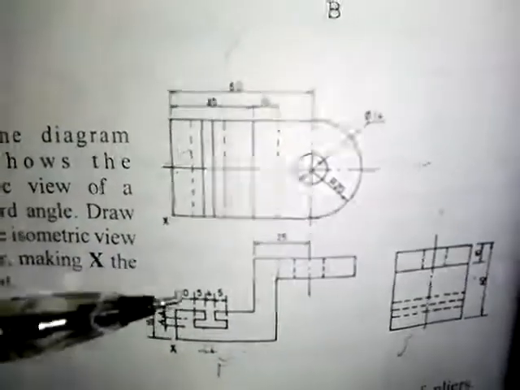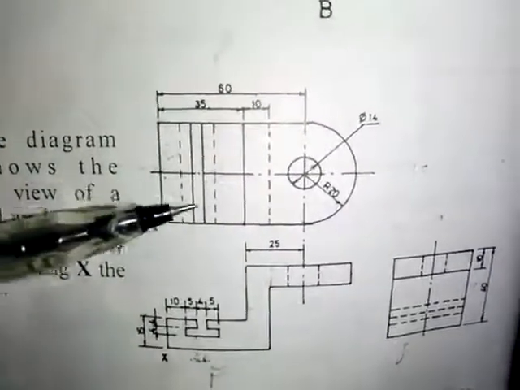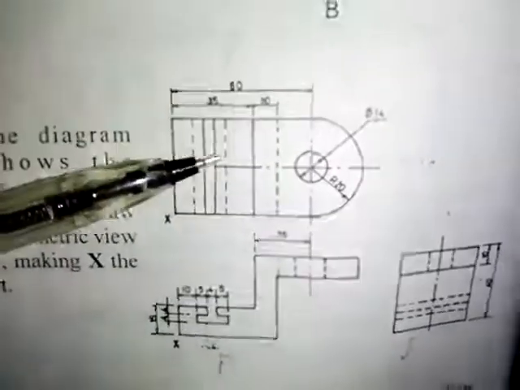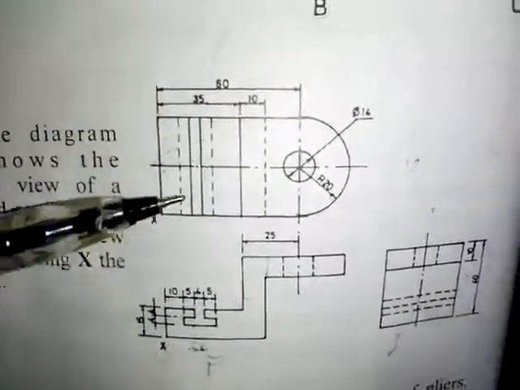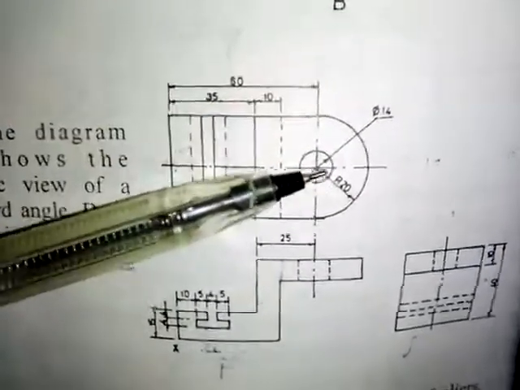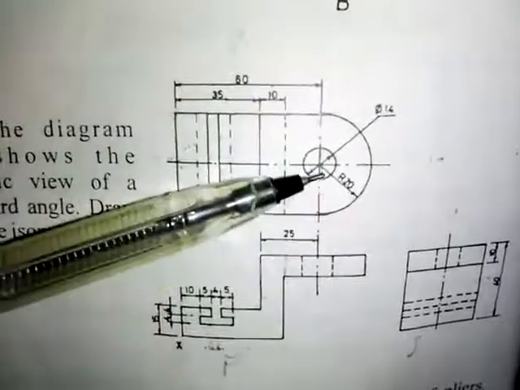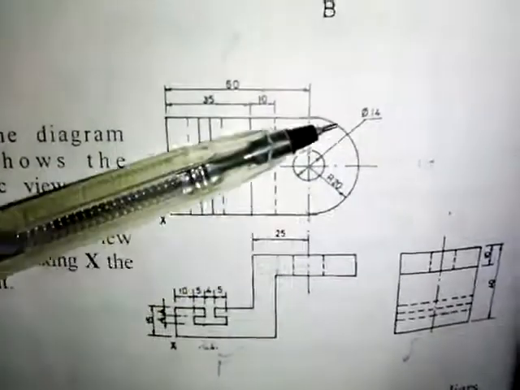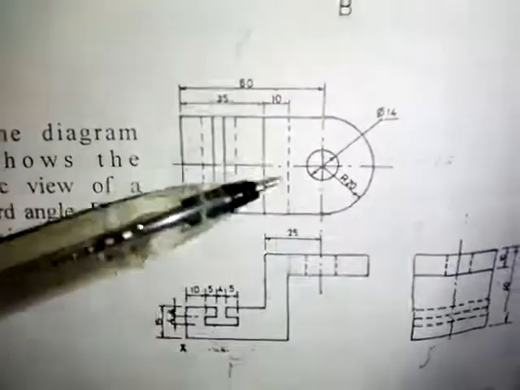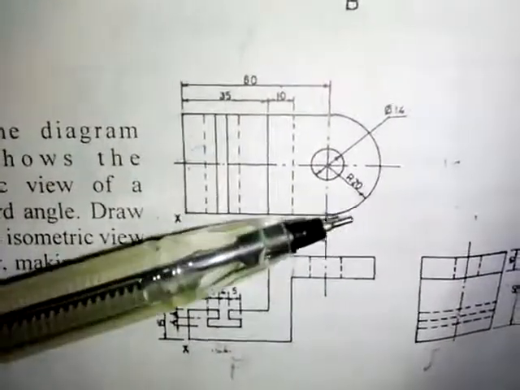And then what we have in the plan. The total length of the plan from here to here is 60, and from here to here is 20, which is the radius of this curve, this semicircle that we have here. The radius is 20 mm. So 20 plus 60 will give us 80.